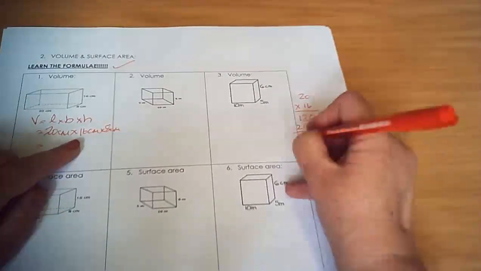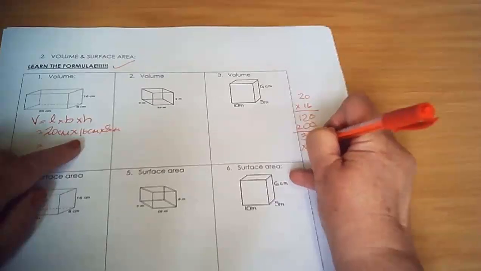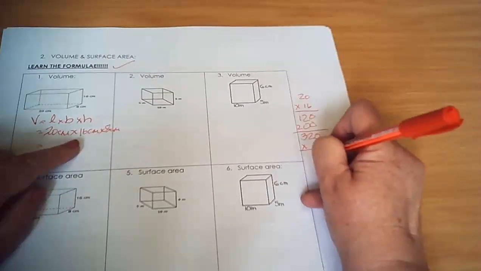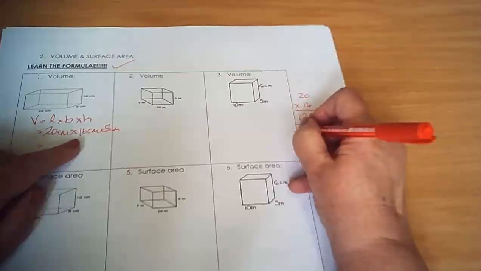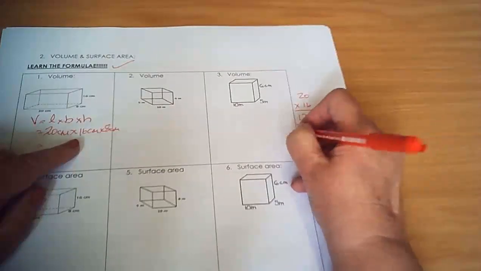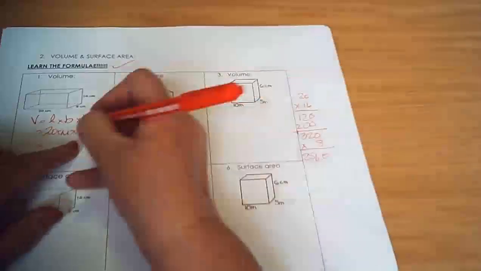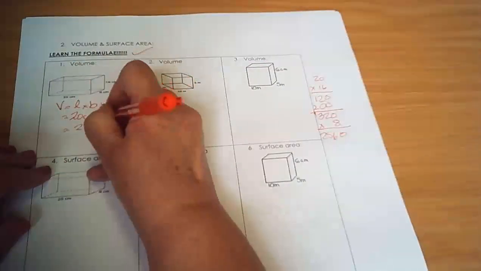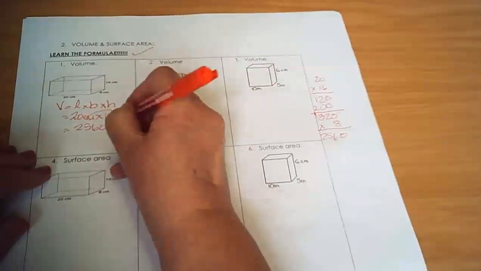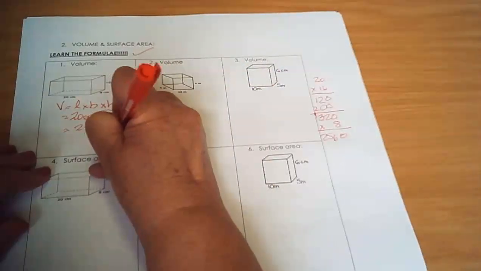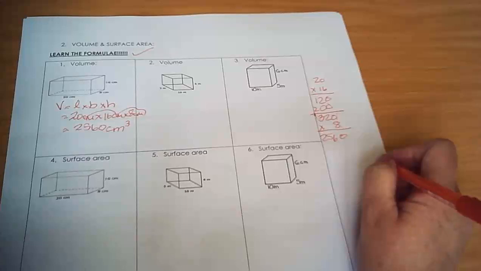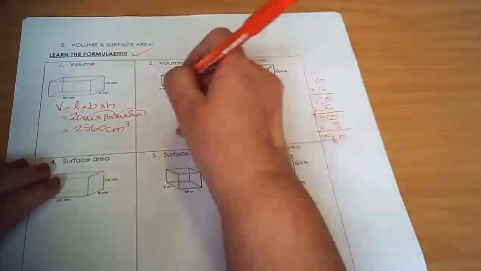Now, 320 times 8. 8 times 0, 0. 8 times 2, 16. 3 times 8, 24. 1, 25. So my answer is 2560. And I've got centimeter times centimeter times centimeter, centimeter cubed. Okay. Now, let's do volume.